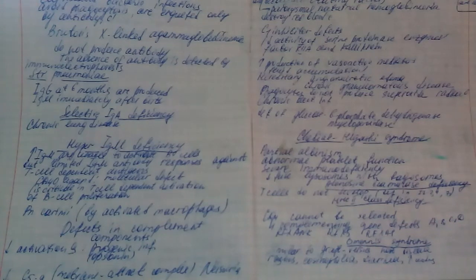Next is adenosine deaminase deficiency, when T cells do not develop. There are defects in interleukin 2, 4, 7. Then goes MHC class II deficiency, when CD4 cannot be selected. There are complementing gene defects A, B, C, D, RFXANK, RFX5, RFXAP.